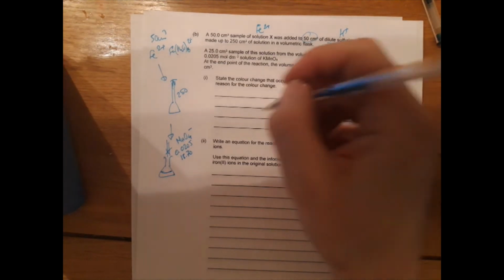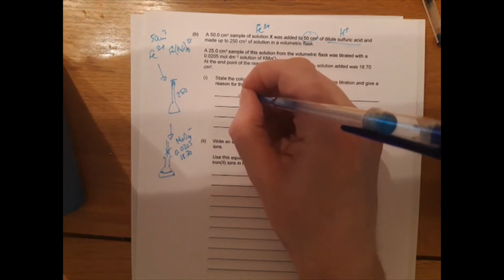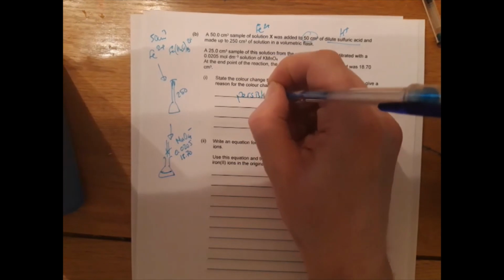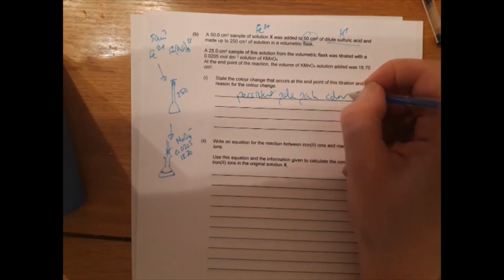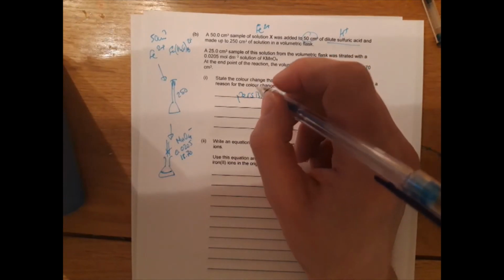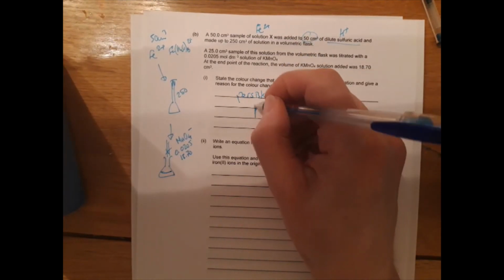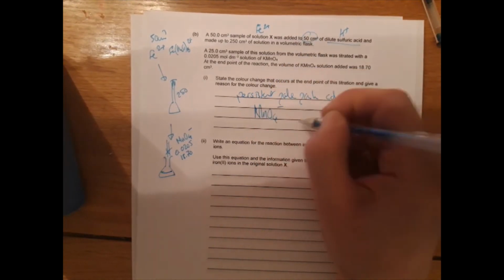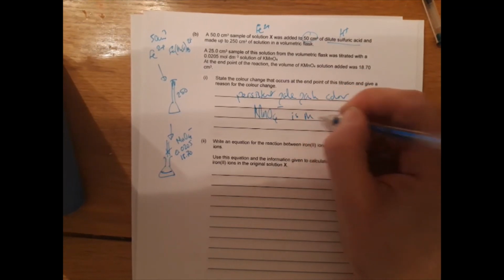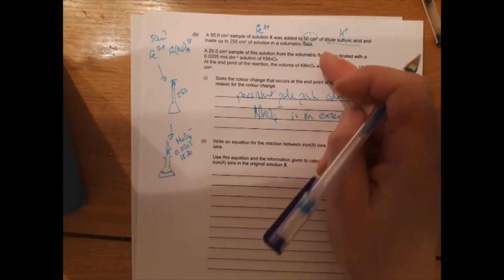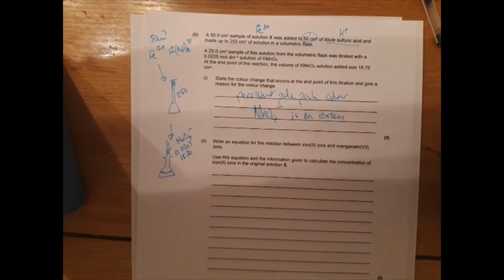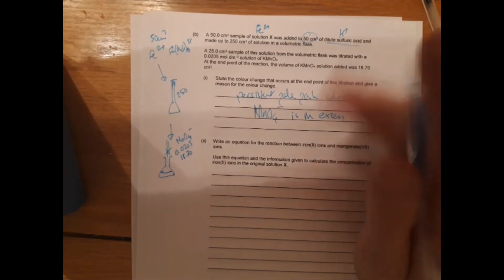And give a reason. Alright. So you get this, sometimes they call it a persistent pale pink colour. Because, how do you say that? MnO4 minus is in excess. Or you've run out of Fe2+, so the last drop of MnO4 minus won't lose its colour. That would work, wouldn't it?